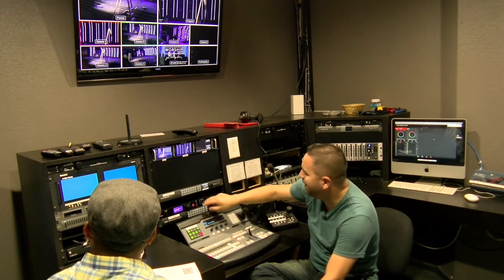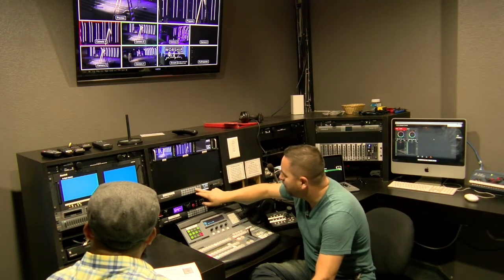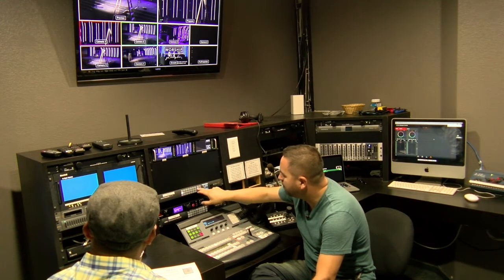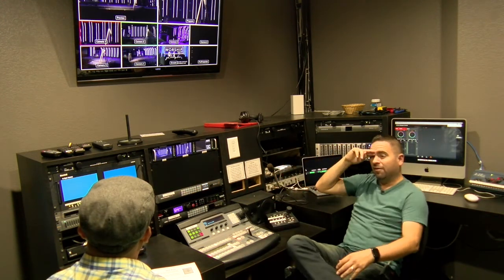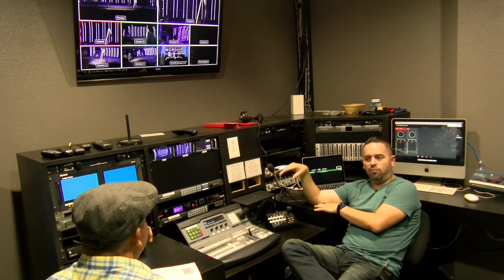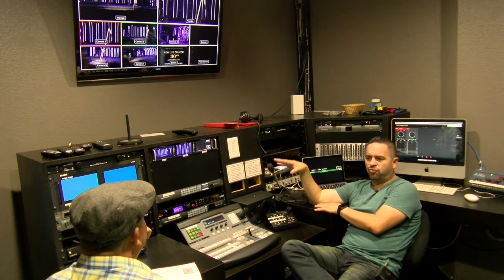Instead of crawling under there, if I want to, source 2, I actually want destination 2 to be source 2. Boom. So camera 2 is now going there. So you can route whatever you want anywhere. We don't really want to be messing with that all that much because it's all deep, but that gives us the control to send whatever we need, wherever we need it to go.